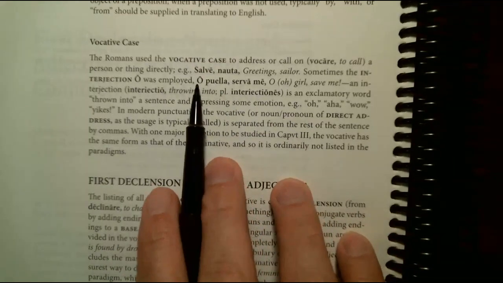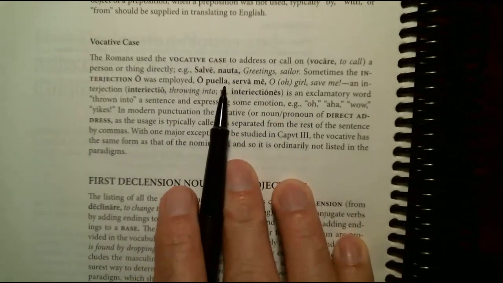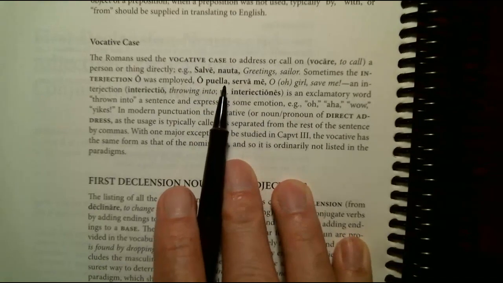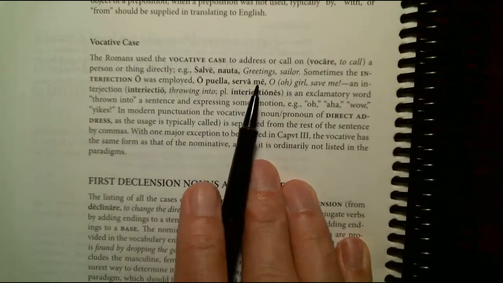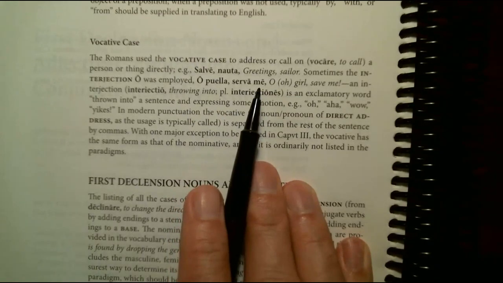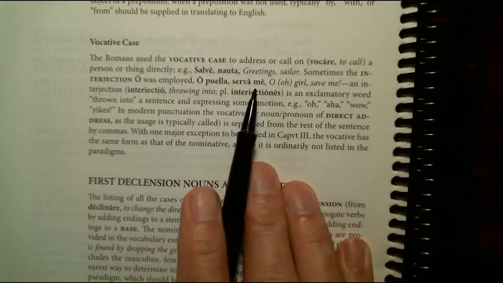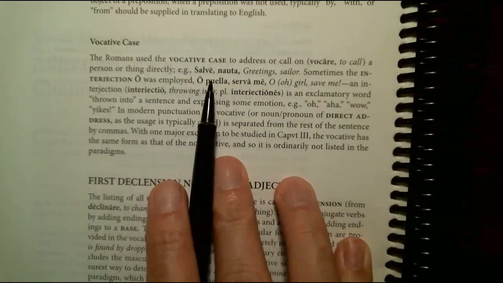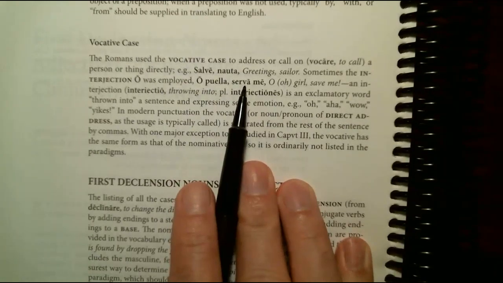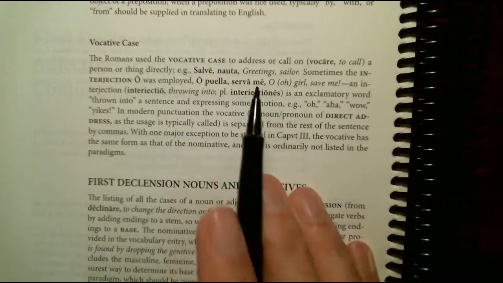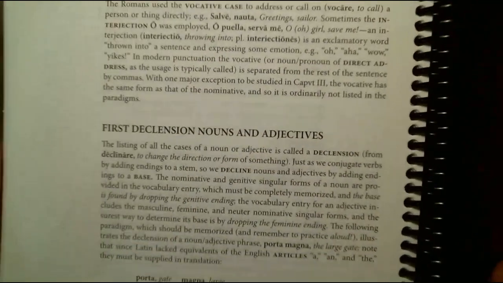Yeah, here we go. O puella. So that is not a nominative, puella. That is a vocative because he is addressing her. Serva me, vocative, second person singular. Save me, the accusative direct object. Oh girl, save me, right? So that's in the vocative there. And then serva is a verb, second person singular, imperative, and then me is the accusative. Little refresher there.